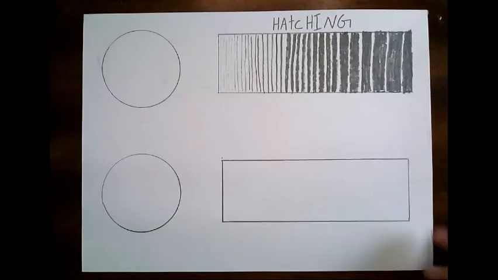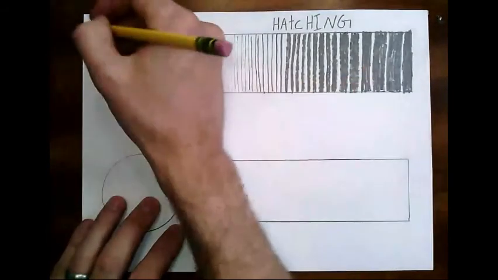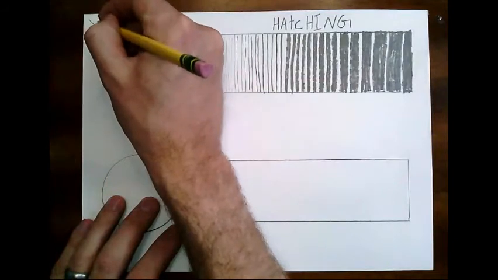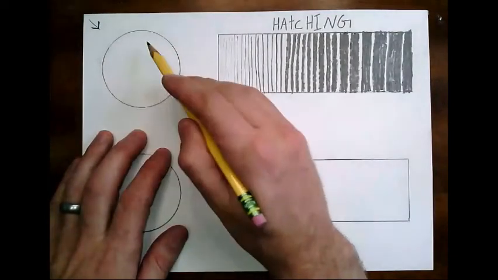All right, now it's time to make some form out of this circle here. First things first, we need to choose a light source. I'm going to choose the corner and draw an arrow so I know exactly where the light's coming from on my object. Then we can hatch.